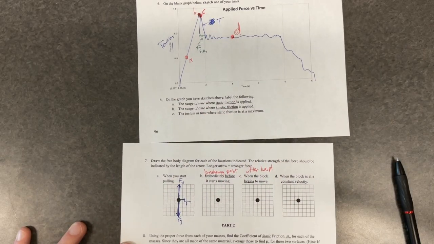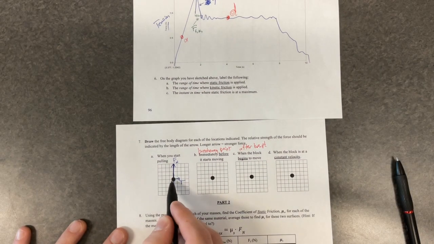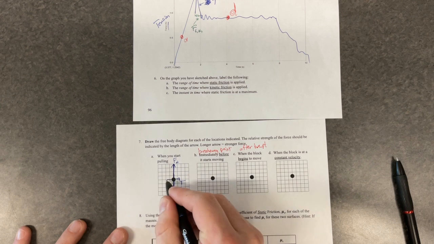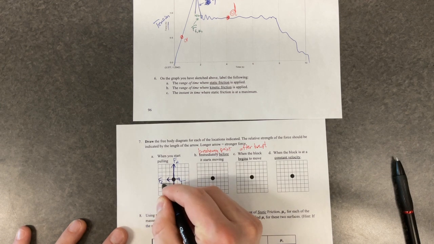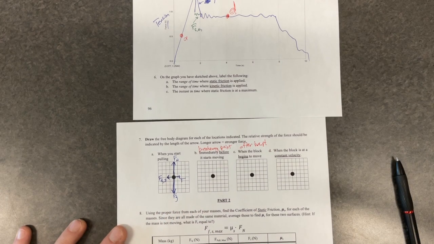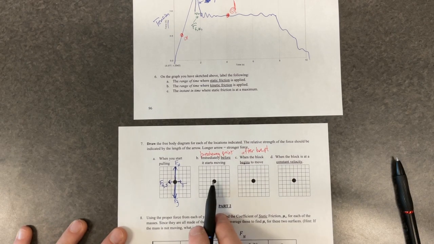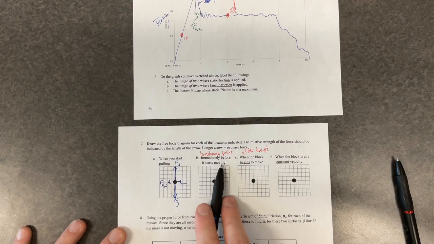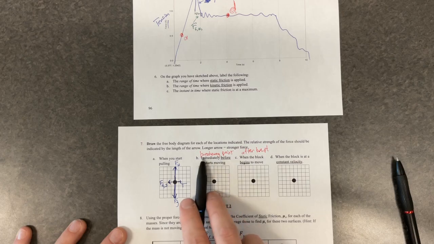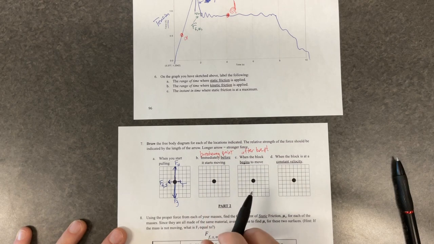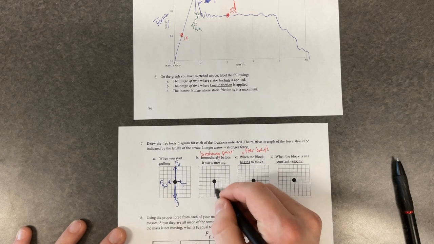Since we haven't started moving, acceleration is 0, so our force of friction must be exactly the same, 1.5 boxes. So this is force of friction, and I'll call it static because we haven't started sliding. Part B, immediately before it starts moving. Before moving, we're still on static, but now we're at the breakaway point, so we'll have static friction maximum.